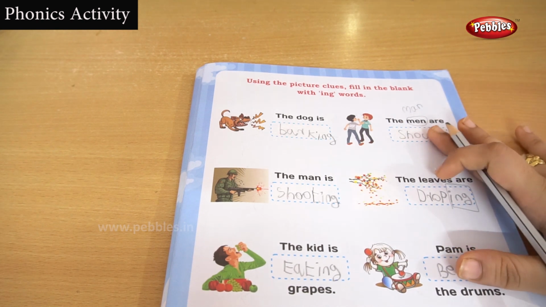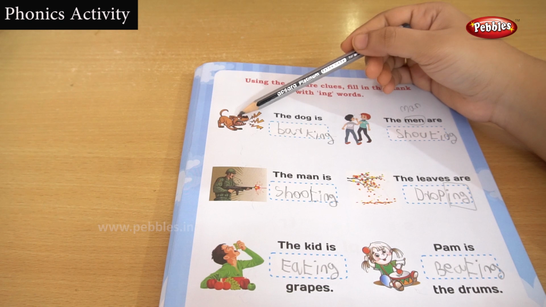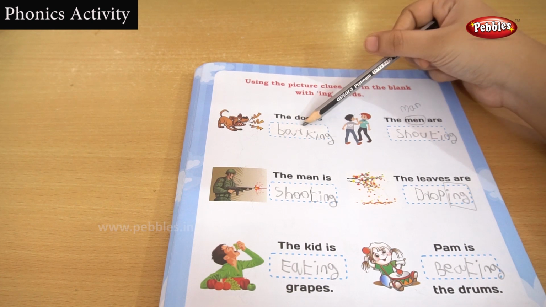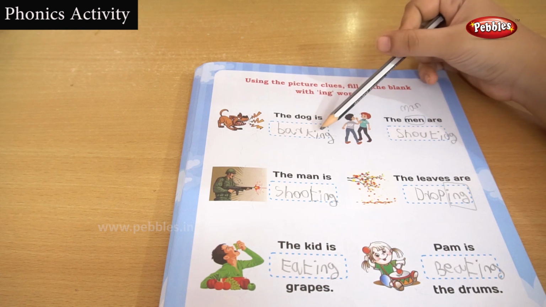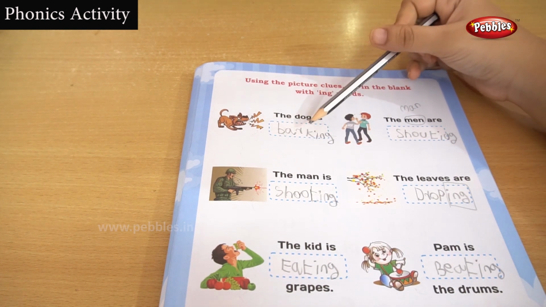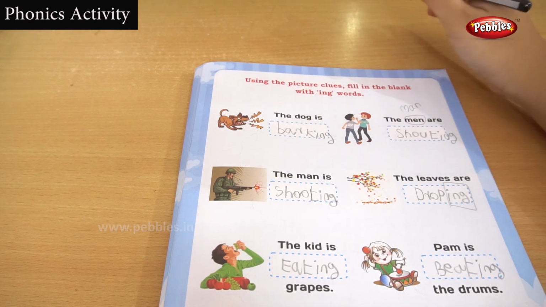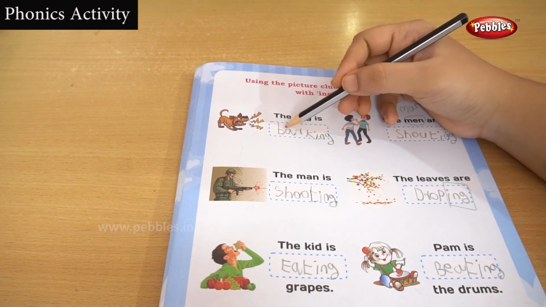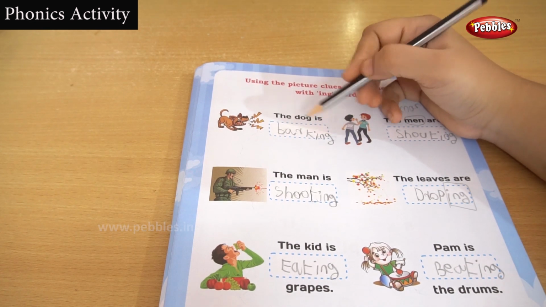Okay, children, so far we have seen the pictures. In each picture we have some clues to find out what action is going on. Then we write it in the particular boxes. For example, the dog is bark, so bark, then we add the ing form. If we add ing, it means the action is going on. The dog is barking means the dog is still barking. B-A-R-K-I-N-G, barking.